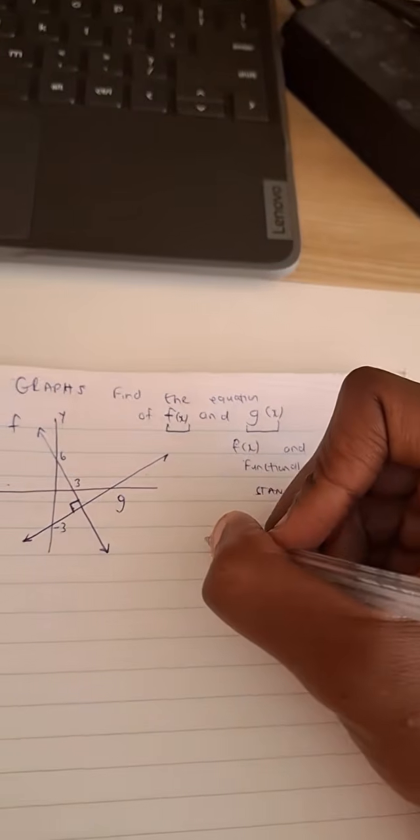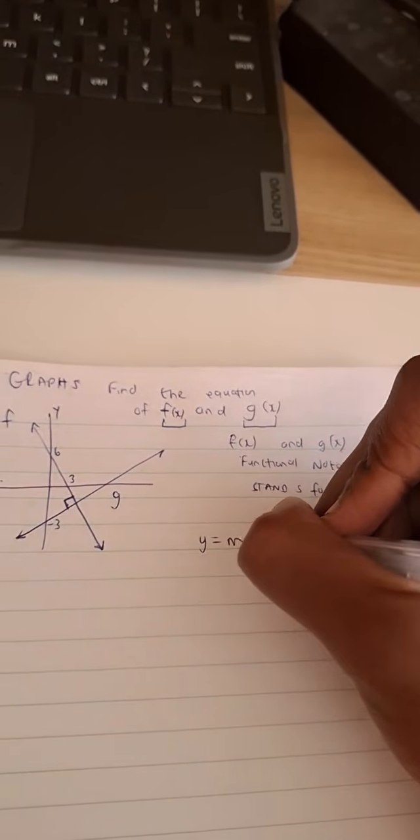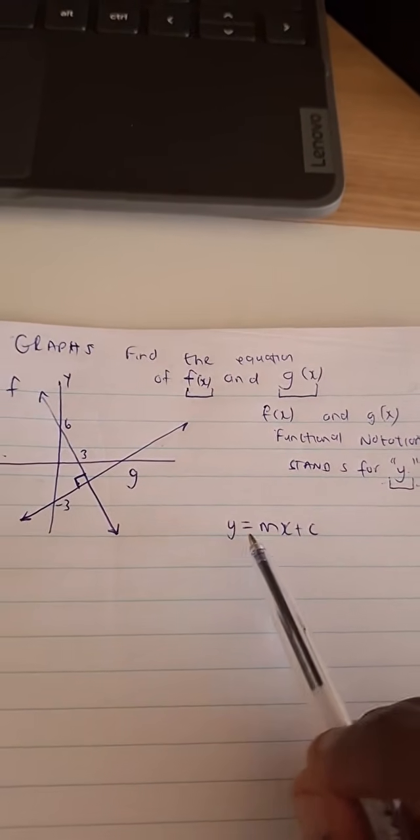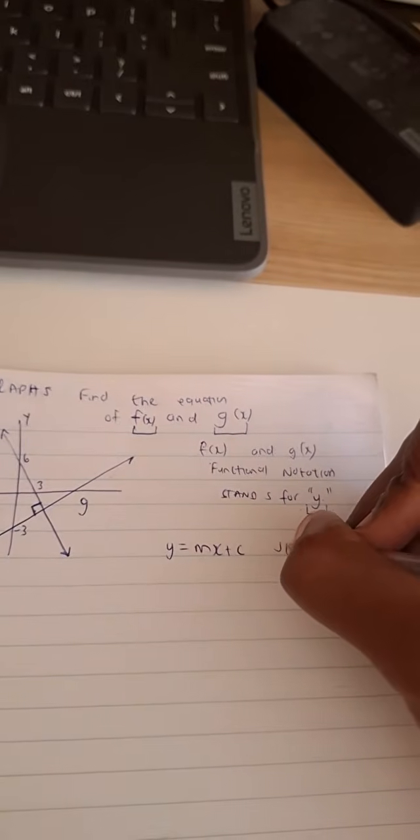Now you must have learned by now that a typical straight line function has a standard form.